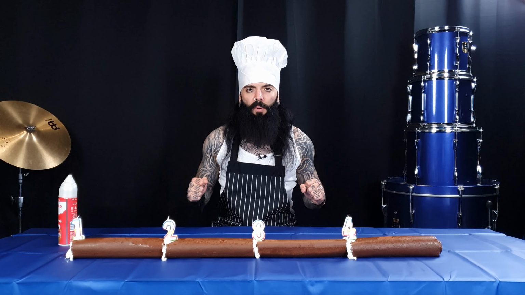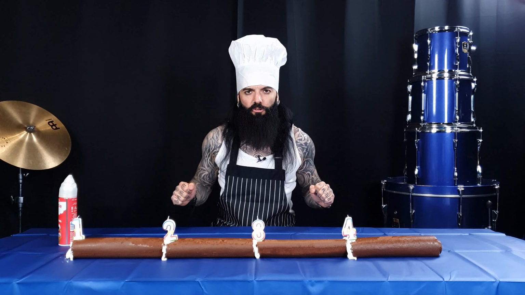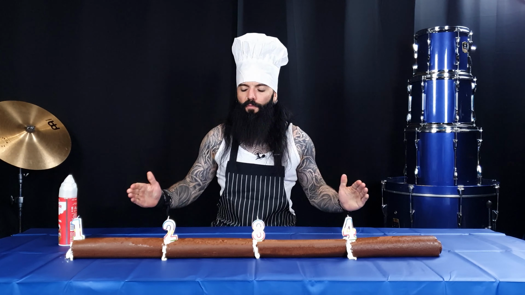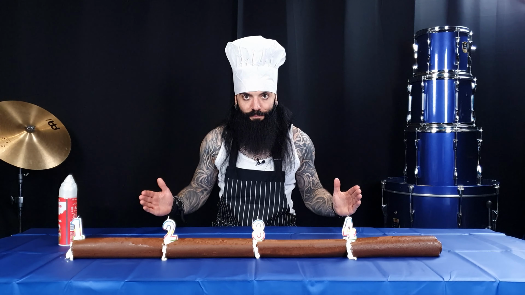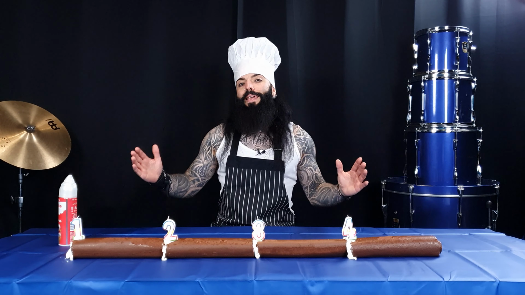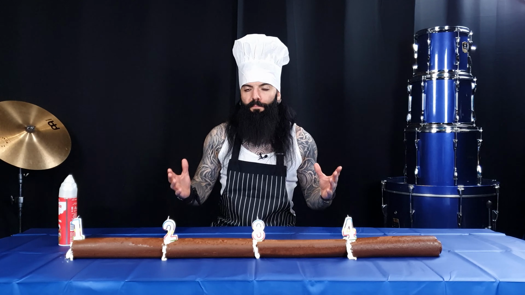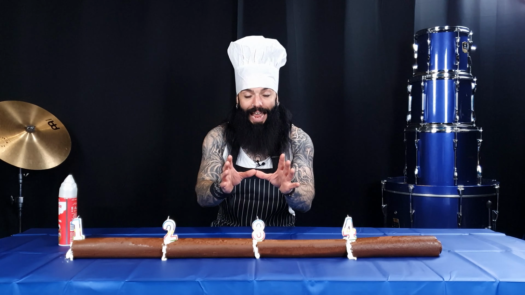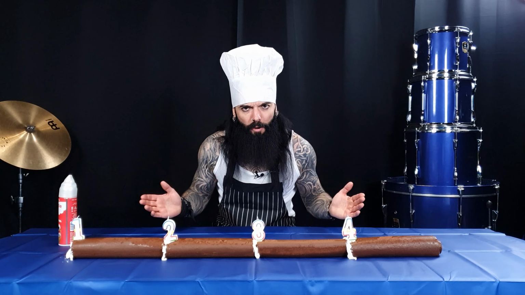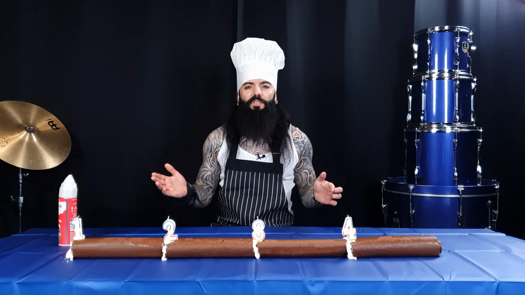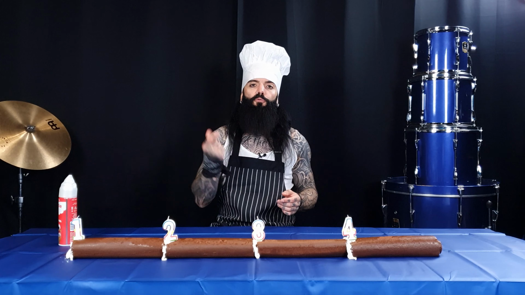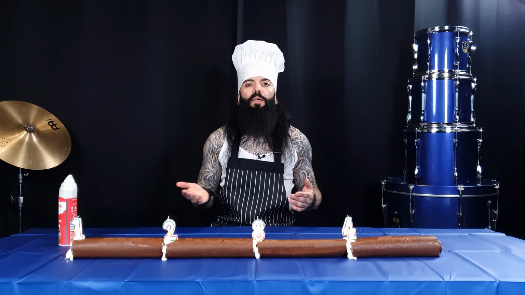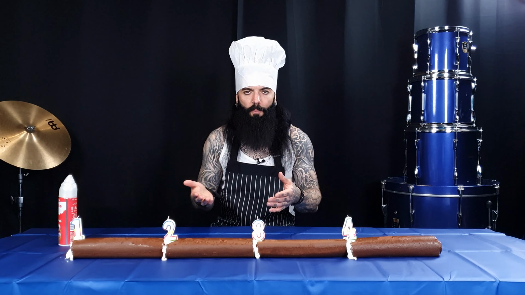As you can see in front of me, we have 4 delicious chocolatey Swiss rolls. What they represent is 1 bar of music. Now, in this particular instance, it's a bar of 4/4. If you don't really understand time signatures, don't worry about it. All we need to know today is that there are 4 beats in this bar. 1, 2, 3, 4. We're super used to counting like that in Western music, rock and pop, etc.